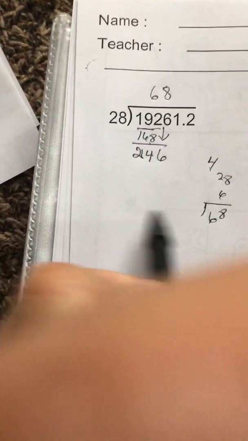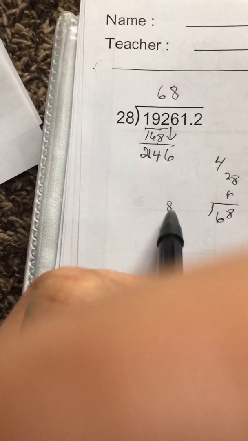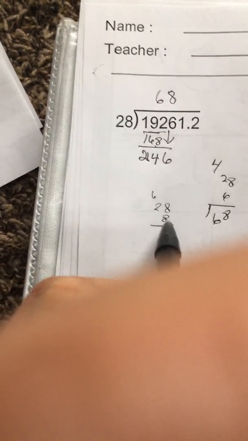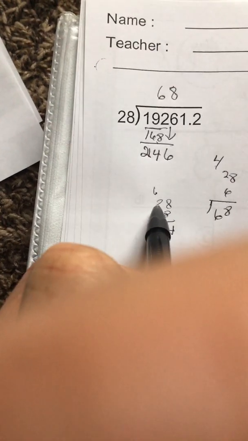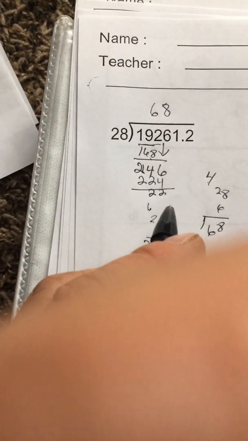So 8 times 28. Let's do 28 times 8. 8 times 8 is 64. 8 times 2 is 16, add 6, which is 22. So if I subtract 224 from 246, I get 22. 22 is less than 28, so I know that 8 is correct because I have a number that's smaller than my divisor. Okay, so I'm ready to move on.